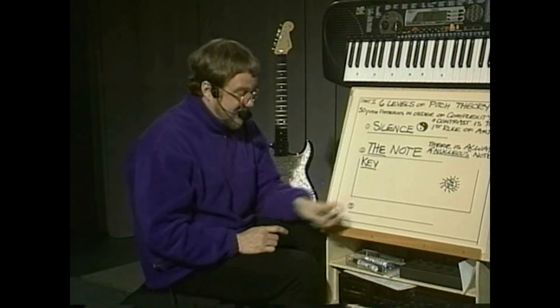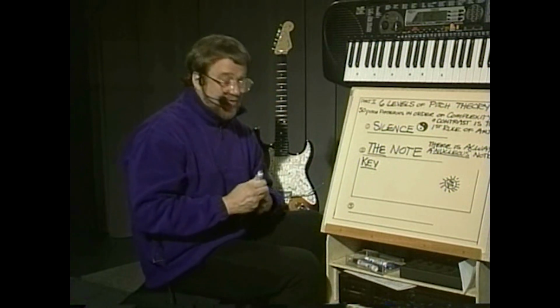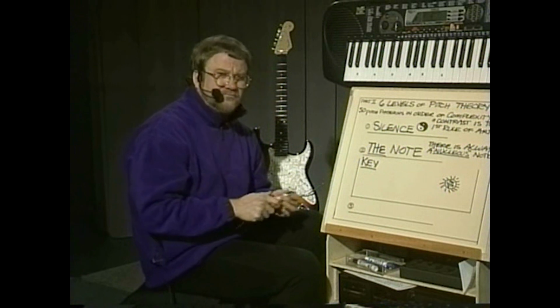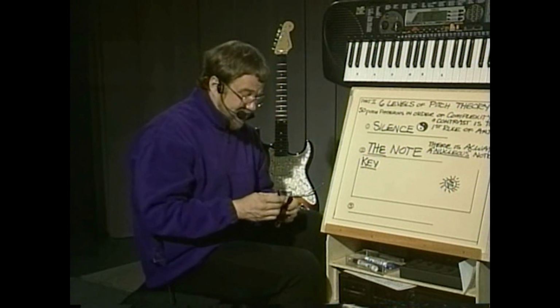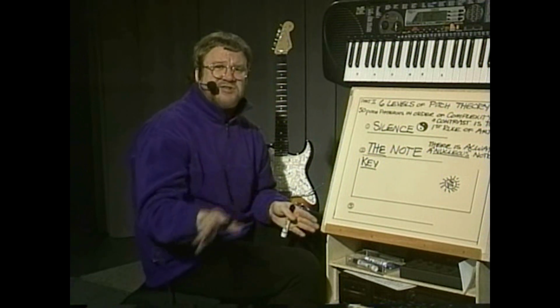The interesting thing is, once you have determined what key a particular piece of music is in, you've actually started to unlock the puzzle, the kind of puzzle box that is the entire piece.